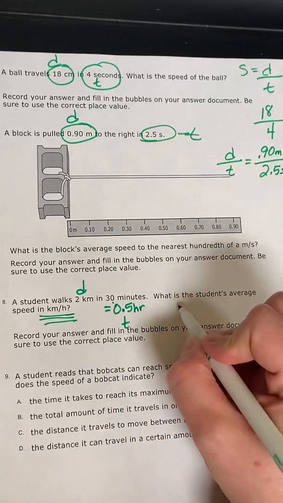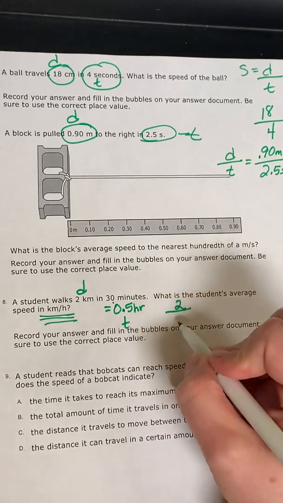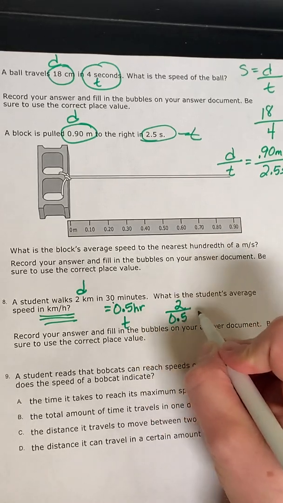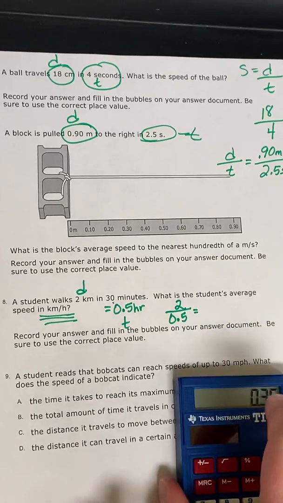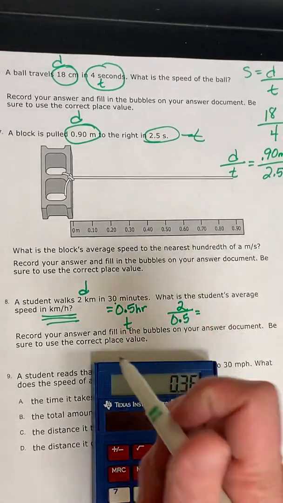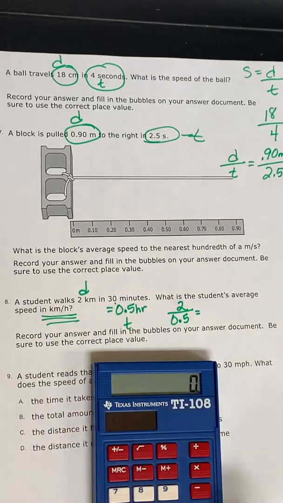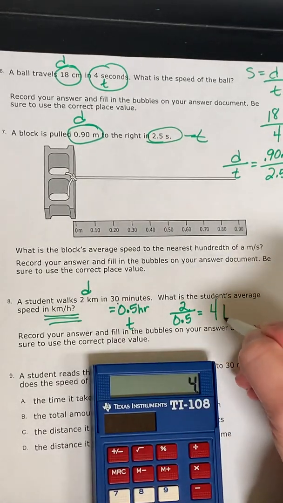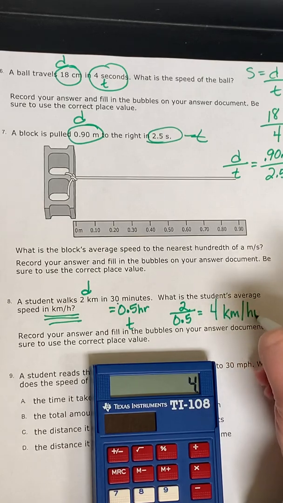So I'm going to plug in 2 divided by 0.5 because that's my time in hours, and that's what it's asking me. It's asking me for hours. So 2 divided by 0.5 equals 4 kilometers per hour.